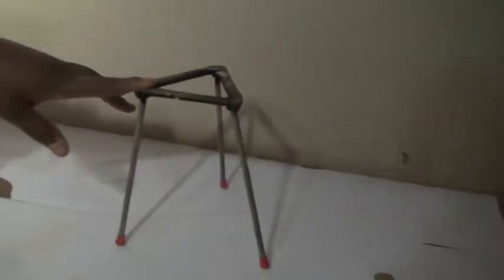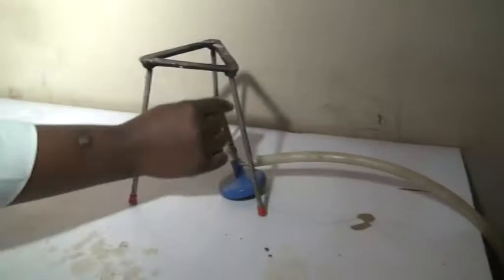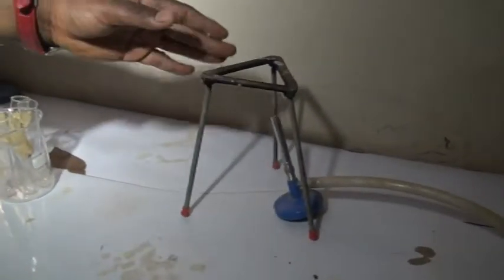At this point we have our tripod stand. You can see the legs are three. That's why they call it tripod stand. With this, we use it for heating. You can place your Bunsen burner. This one is called the Bunsen burner. And then you heat from there at this point.